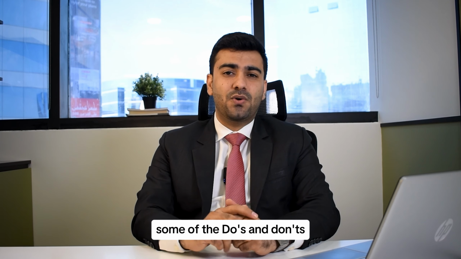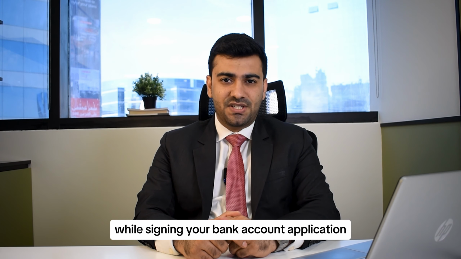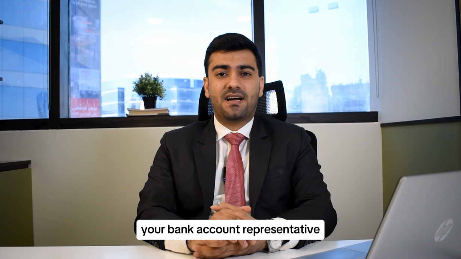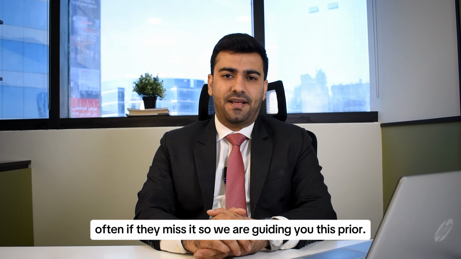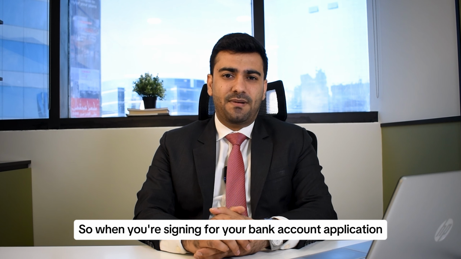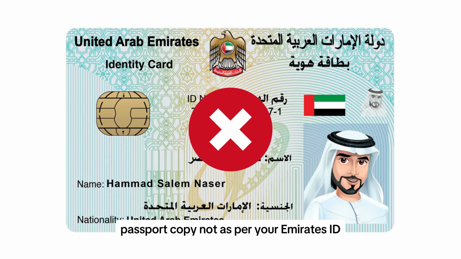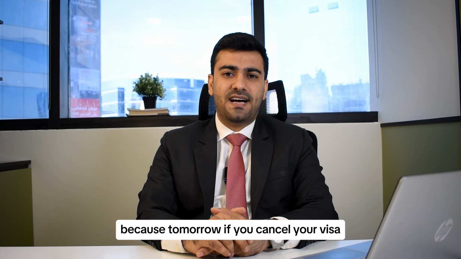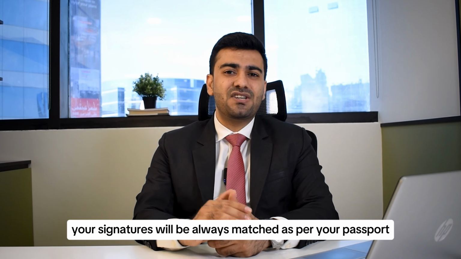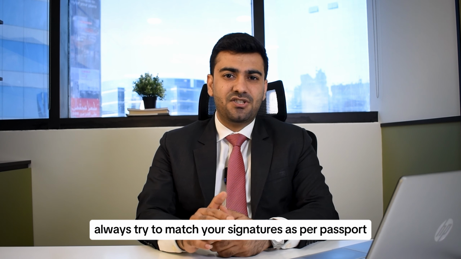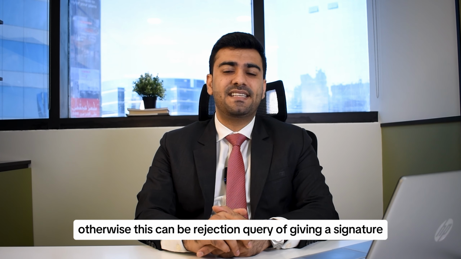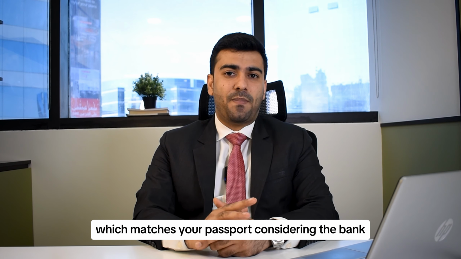Some do's and don'ts while signing your bank account application. Although this should be guided by your bank account representative, often they miss it, so we are guiding you beforehand. When you are signing your bank account application, make sure you sign as per your passport copy, not as per your Emirates ID. Because tomorrow if you cancel your visa and you don't have your Emirates ID, your signature will always be matched as per your passport. Always try to match your signature as per passport. Otherwise, this can be a rejection query.